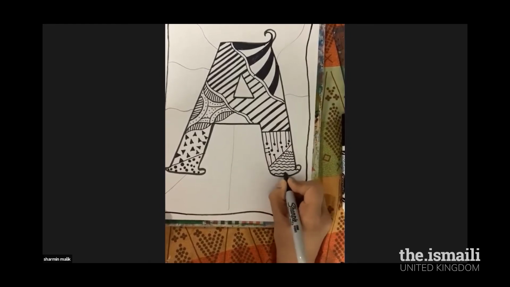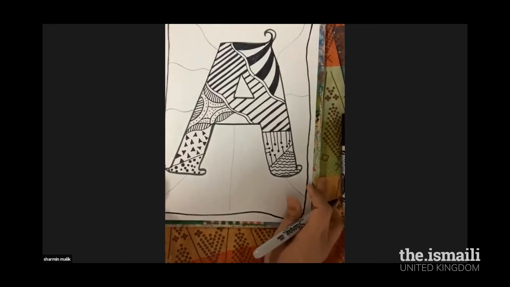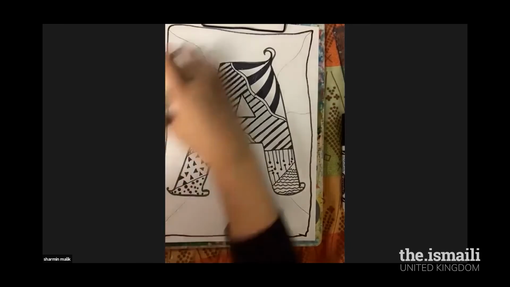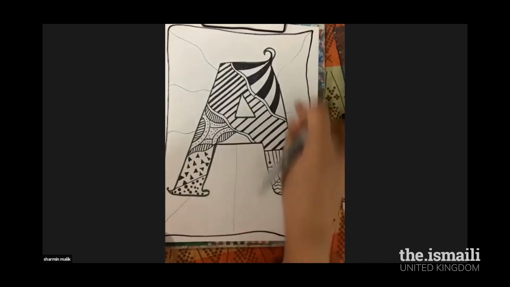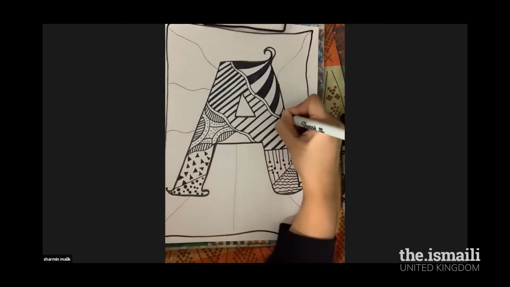For the older kids and for the adults who have joined, you can also do journaling with this. So when you have divided the section, you can write in each section what thoughts or what messages come to your mind. So that way you can make it more unique and nice.